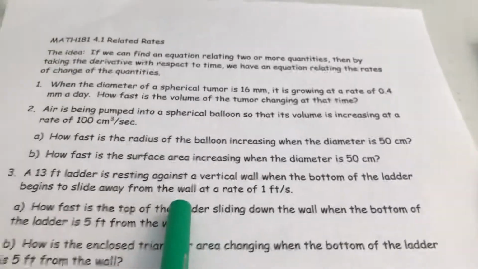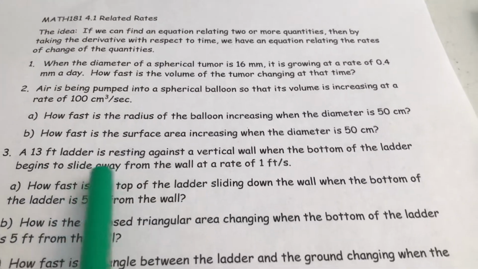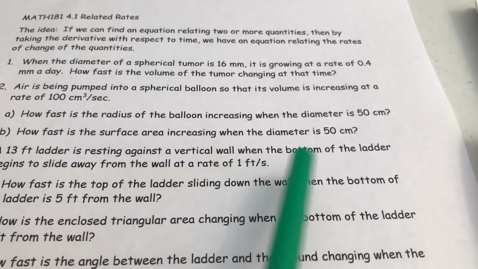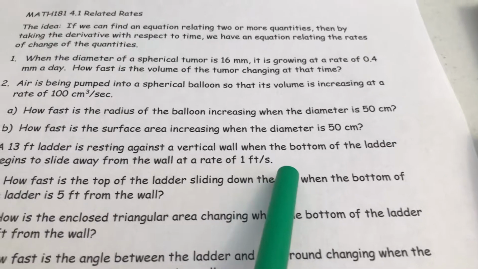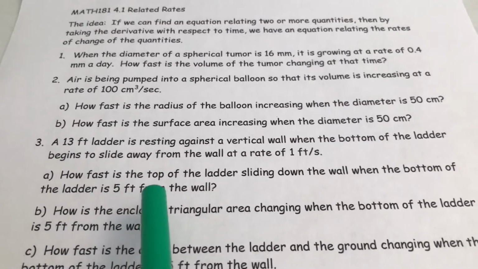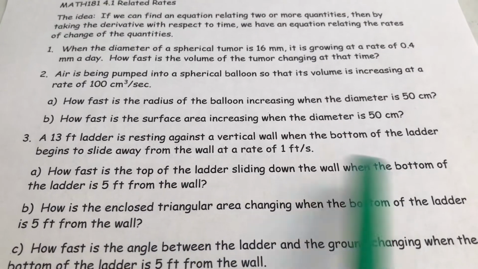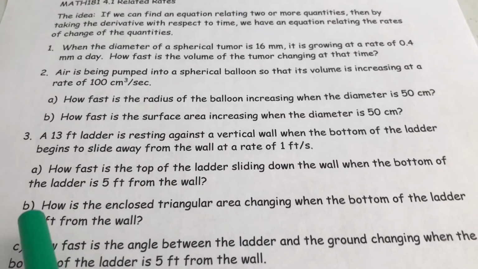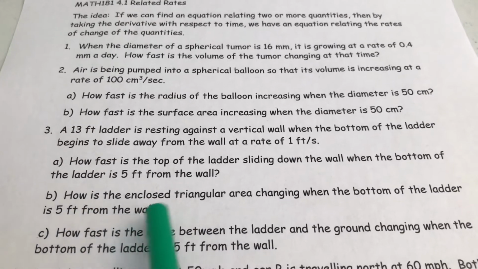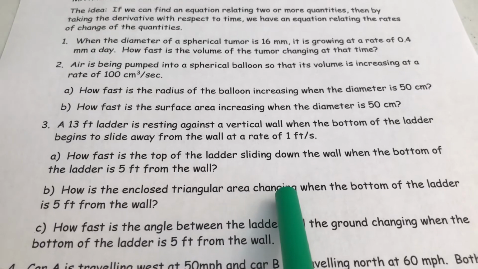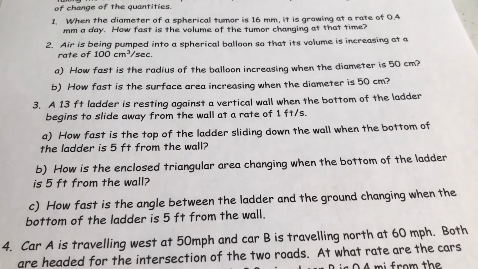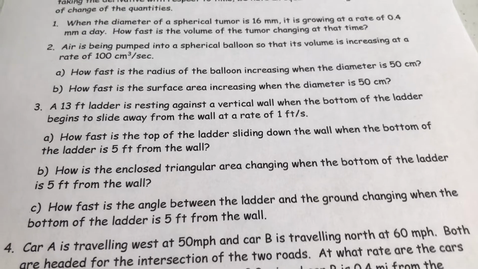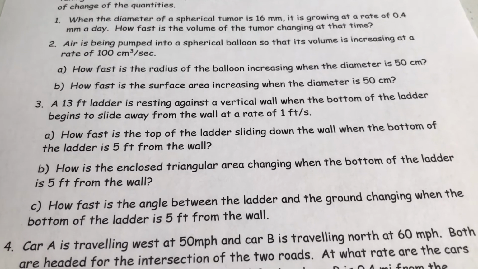And this is your classic ladder falling down the wall. A 13-foot ladder is resting against a vertical wall when the bottom of the ladder begins to slide away from the wall at a rate of 1 foot per second. A, how fast is the top of the ladder sliding down the wall when the bottom of the ladder is 5 feet from the wall? B, how is the enclosed triangular area changing? And C, how fast is the angle between the ladder and the ground changing at the time when the ladder is 5 feet from the wall?